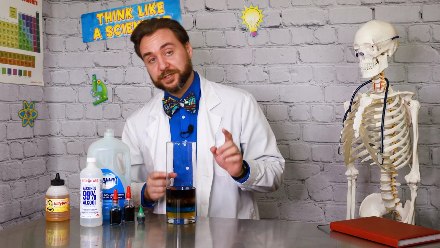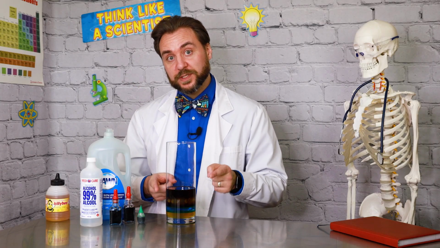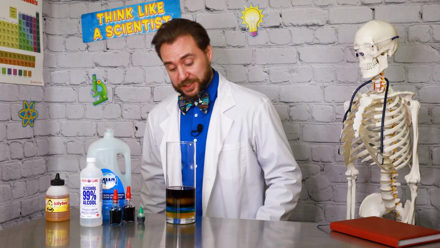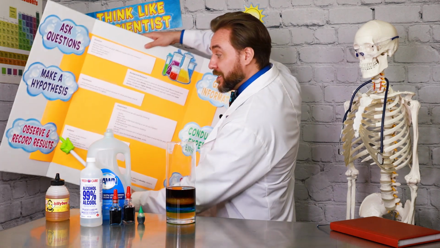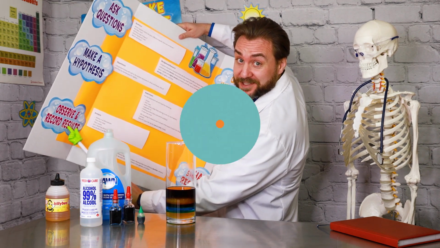Now that the oil's been introduced, I can see that the layers are trying to figure out which one's going to stack on which one. Now that we've poured all of our liquids into our container, that is our experiment. So now it is time to observe and record our results.